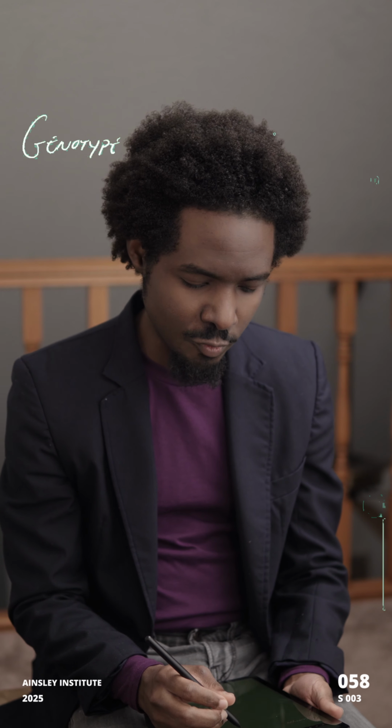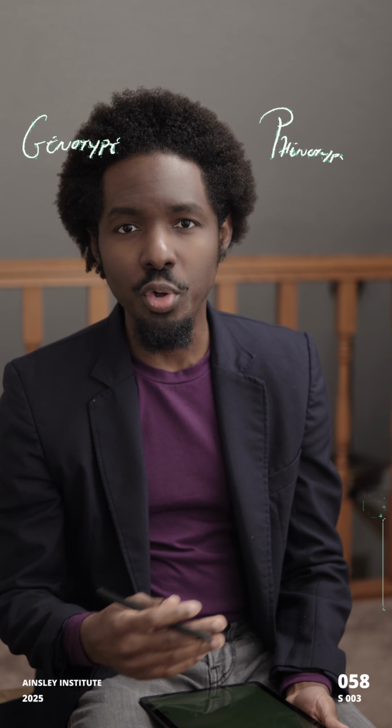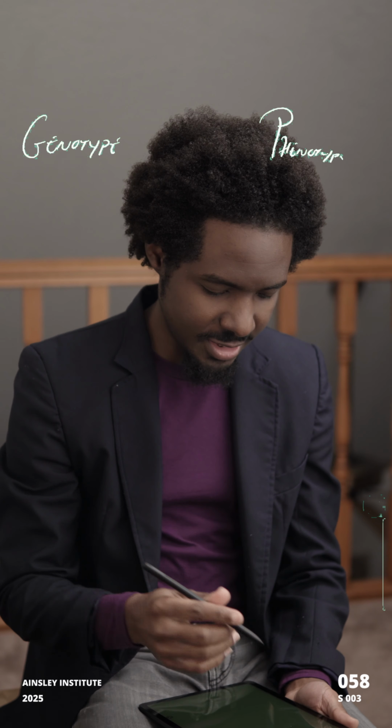genotypes, and genotypes give rise to the expressed phenotype. And when we talk about the genotype, we're talking about the gene, and the phenotype is what is basically expressed, what is displayed.